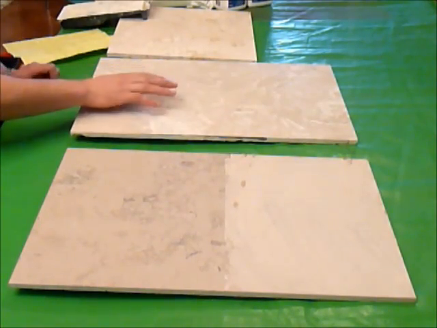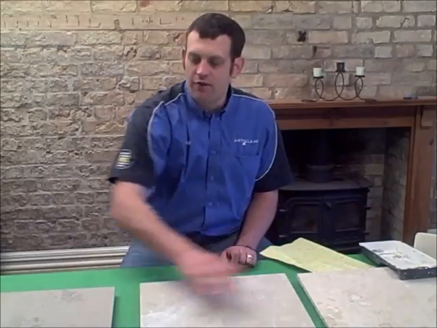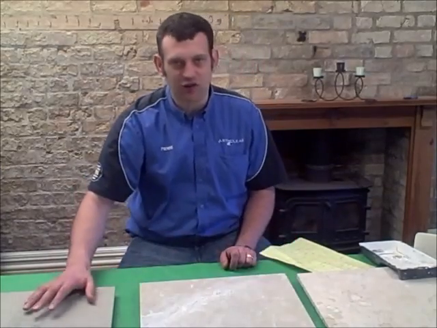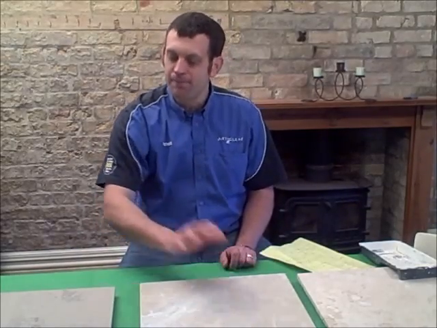Then here we have marble. This is a polished marble, and over here we have travertine. Now they are very similar but quite different actually. I'm not going to go into too much detail. We'll make another video another day about that.